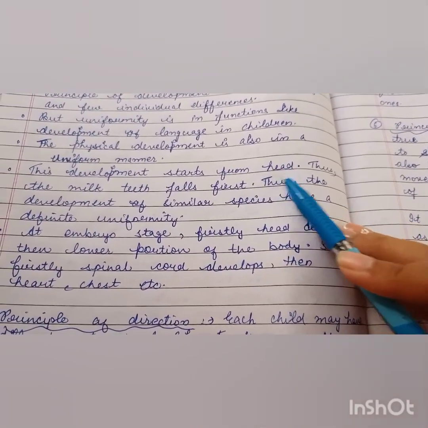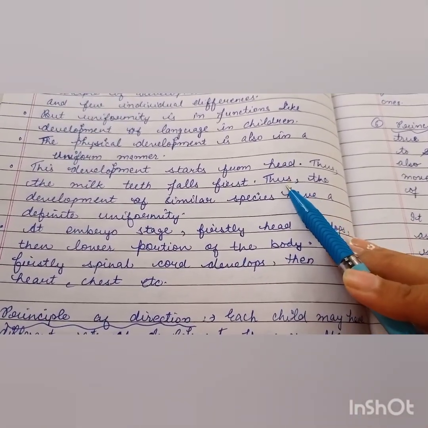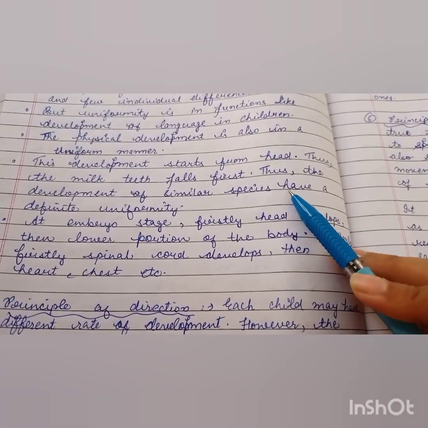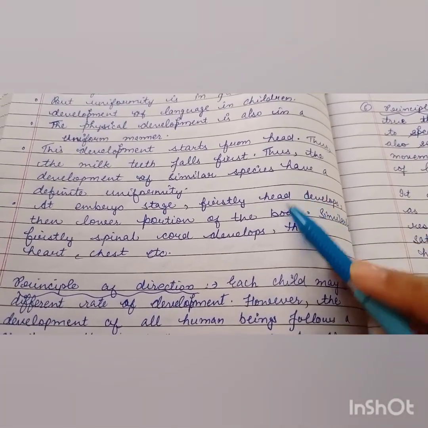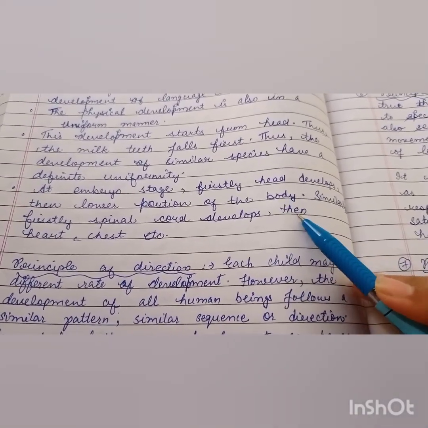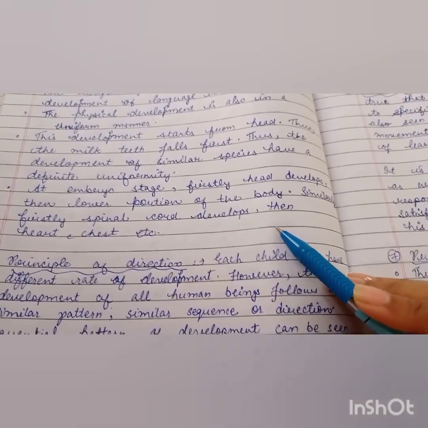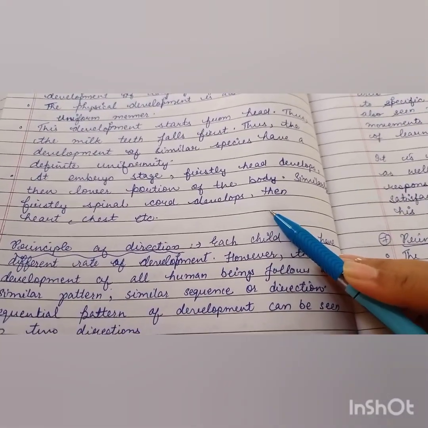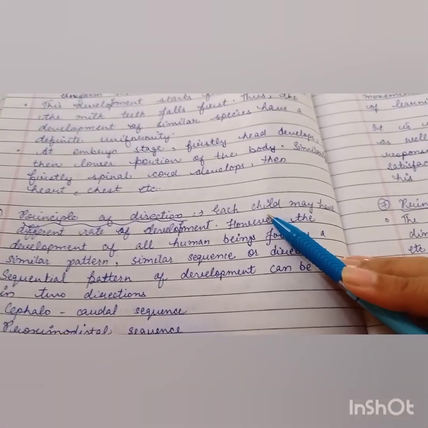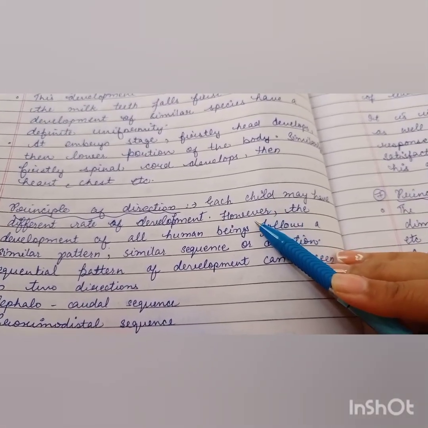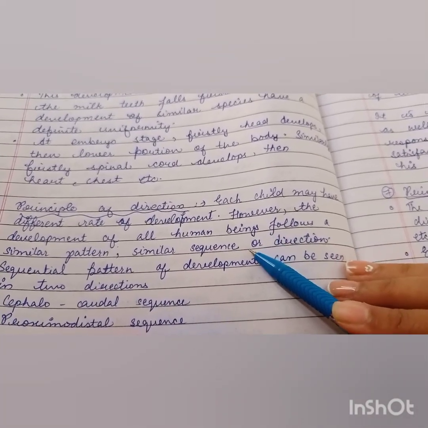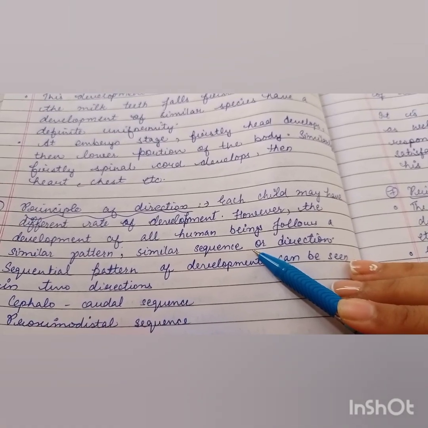This development starts from the head, thus the milk teeth fall first. Thus the development of a similar species has a definite uniformity. At the embryo stage, firstly the head develops, then the lower portion of the body. Similarly, firstly the spinal cord develops, then the heart and chest. Principle of direction. Each child may have a different rate of development. However, the development of all human beings follows a similar pattern, similar sequence or direction.